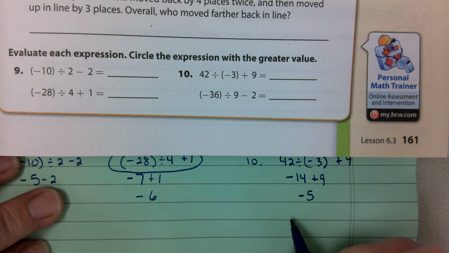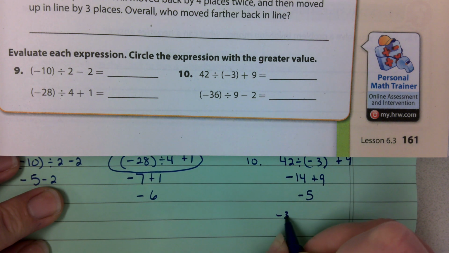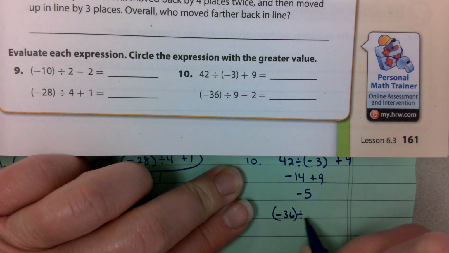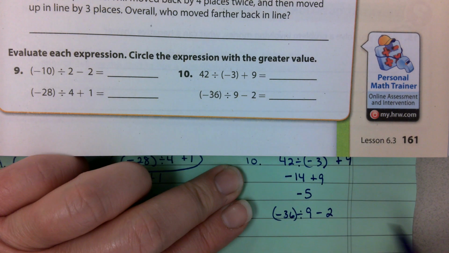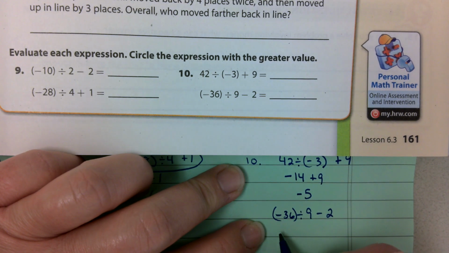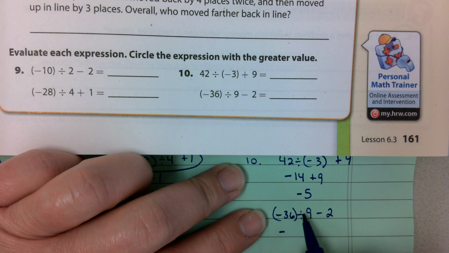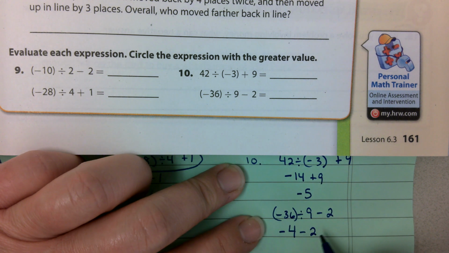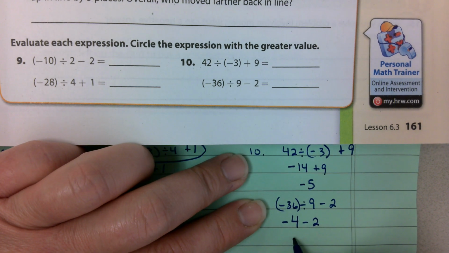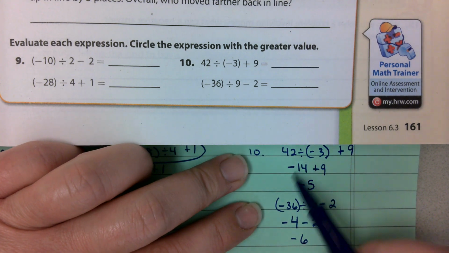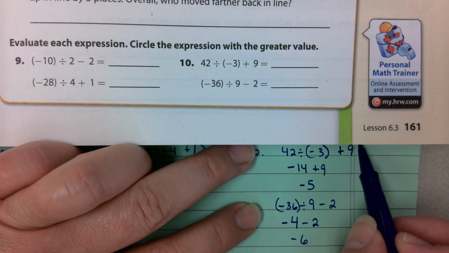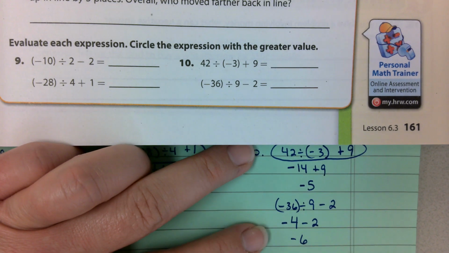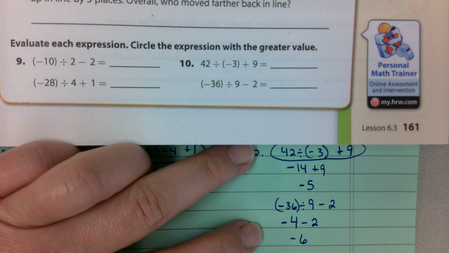So now we need to check the other expression. Negative 36 divided by 9, subtract 2. Negative divided by a positive is a negative. Negative 36 divided by 9, that's going to be negative 4, subtract 2. And that is equal to negative 6. And my greater value was my first expression in this one here. Negative 5 is greater than negative 6. It's closer to 0 on the number line.